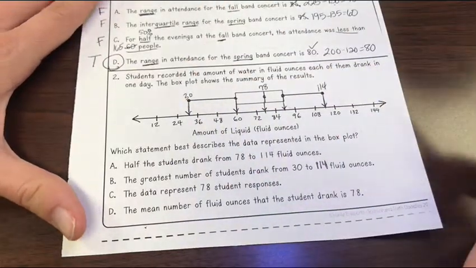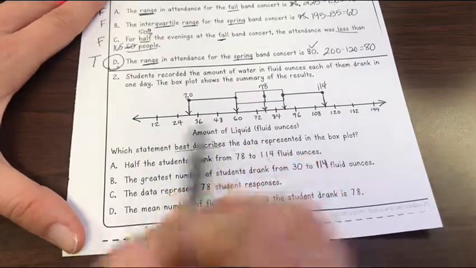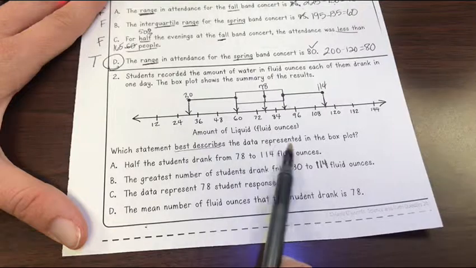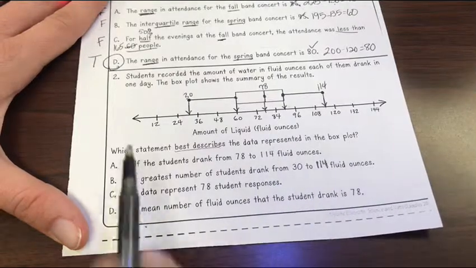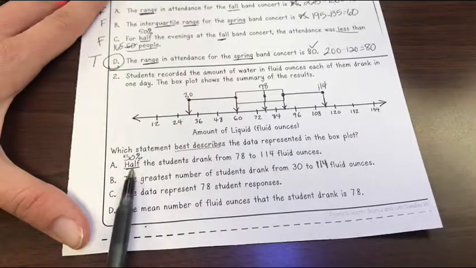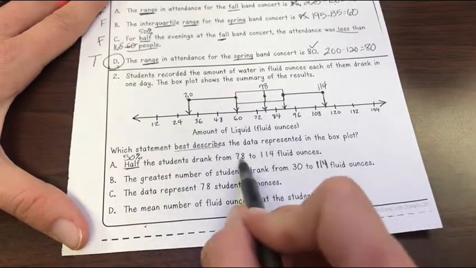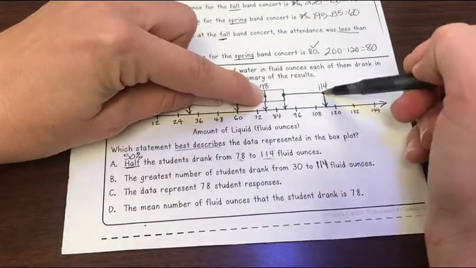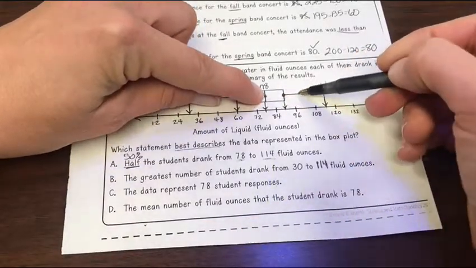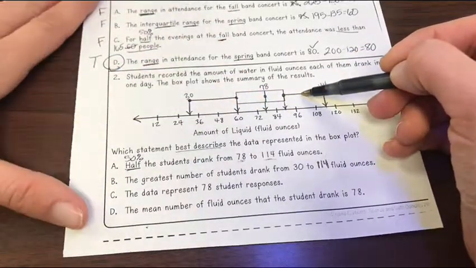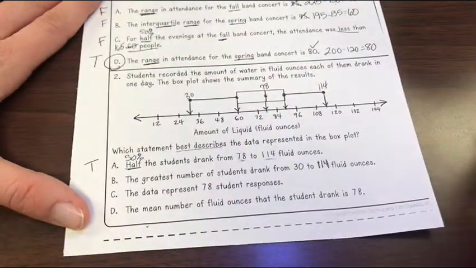So which statement best describes, so again, which one's true? Which statement best describes the data represented in the box plot? Half, remember, is 50%, 2 sections. Half of the students drank from 78 to 114. So 78 to 114, that's 2 sections. So 25% plus 25% is the 50%. That's going to be true.